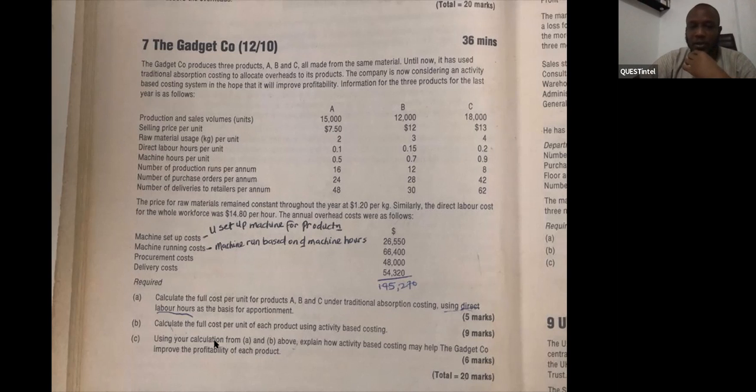And then using your calculation from A and B above, explain how activity-based costing may help Gadget Co. improve the profitability of each product. All right, we'll come to this. So what we want to do is to, first of all, calculate, we have for product A, B, and C. So use traditional absorption costing, and then same for A, B, and C, we'll use our activity-based costing.